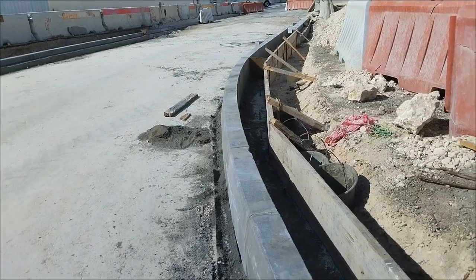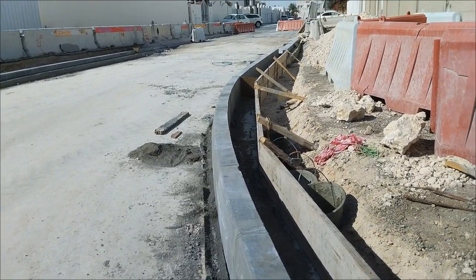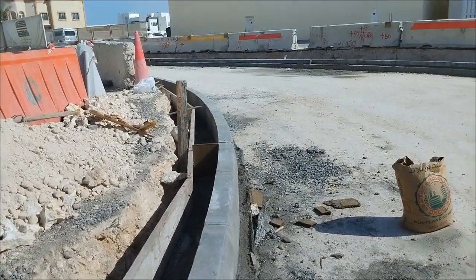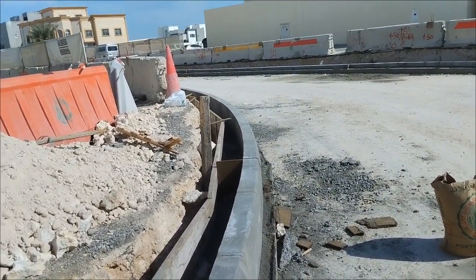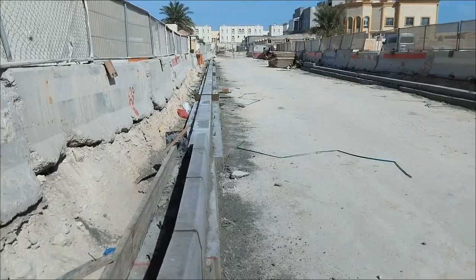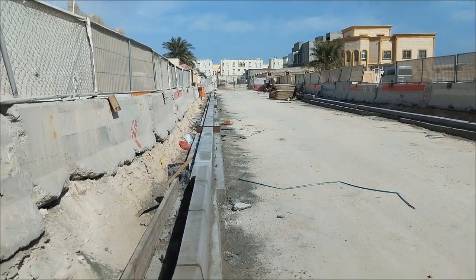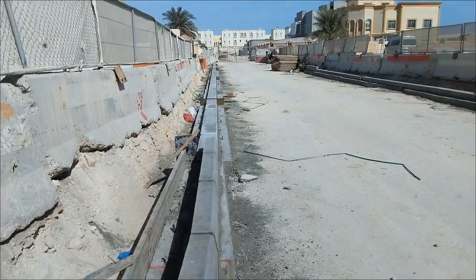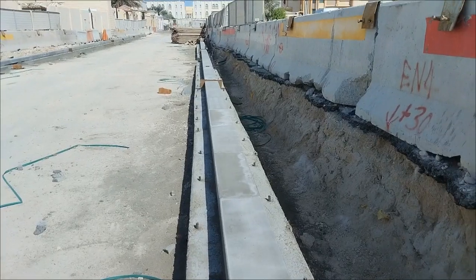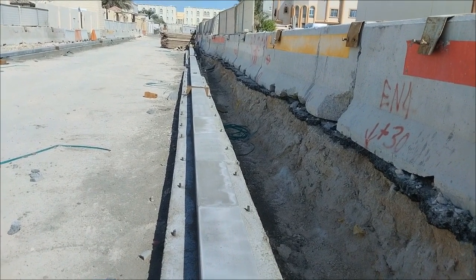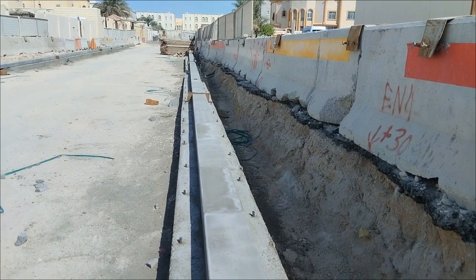The formwork for the backing concrete installation is ongoing now, as you can see here. The work is still not finalized, that's why the housekeeping is not done. Once we do the final subgrade testing, before starting the road base, we will do all the housekeeping and clean the whole area. As you can see here, the curbstone installation is almost completed on both sides.